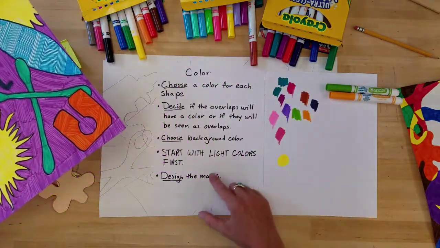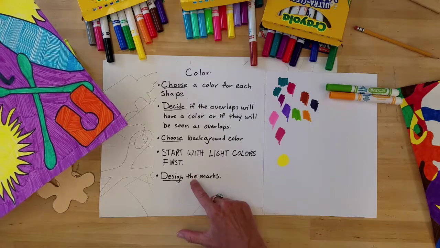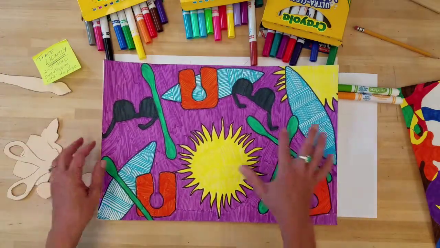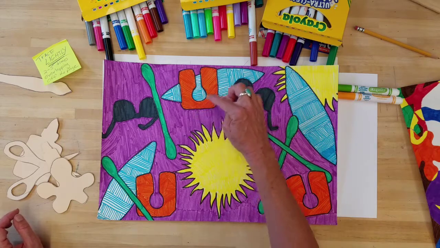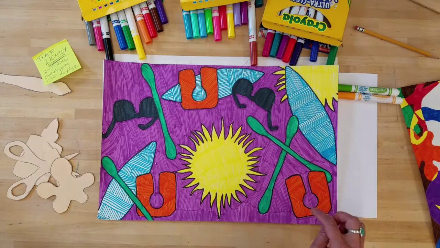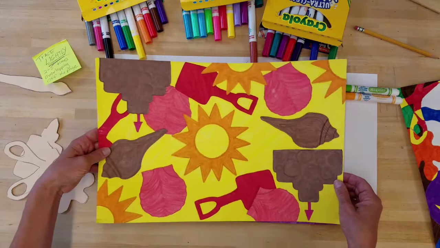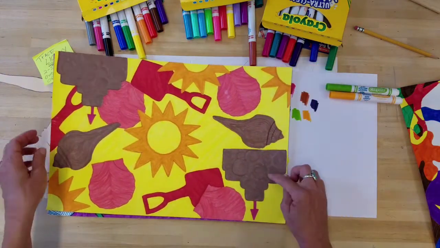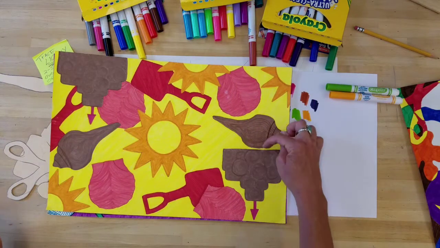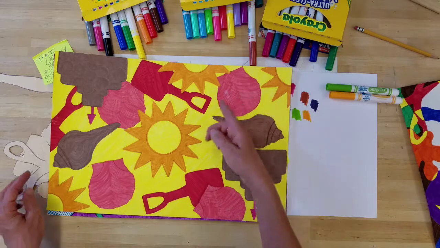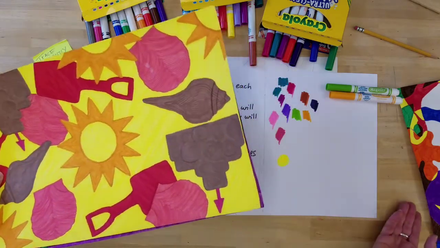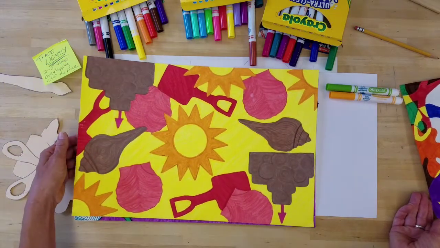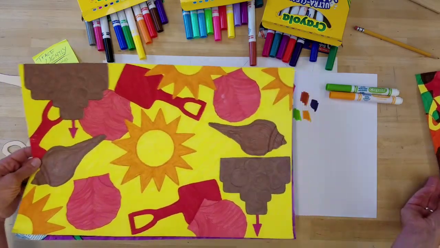Now about the marker application. Designing the marks. This project, the person planned for all of the marks and created textures using the markers. This person did the same thing. When you get up close, you can see swirls, you can see lines for the seashells, diagonals on the shovels. They were thinking ahead. When you get up close and take a look at that, you're like, oh, that's pretty cool. Look at all that detail they did.